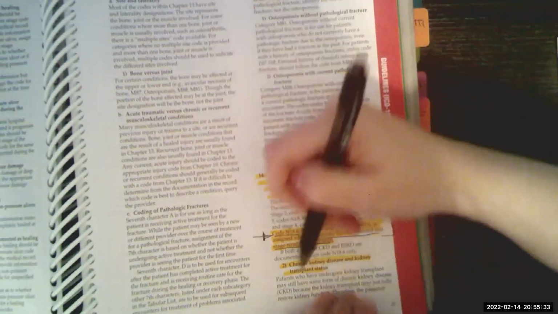And also number 2, and I think number 3, yep, number 3 are also related to CKD. So these are important to review whenever you are coding ESRD or CKD, okay? So I think we have a good feel on what our code might be here, but let's go ahead and find it in the alpha.